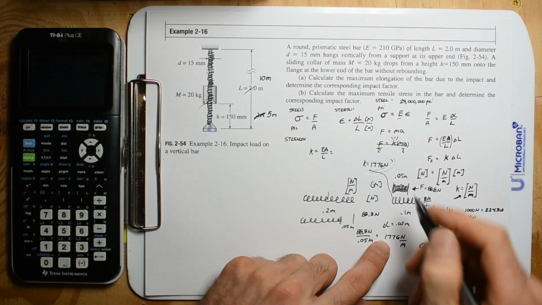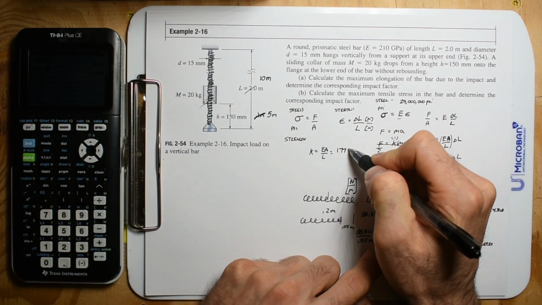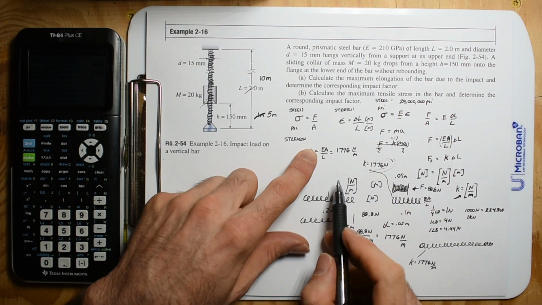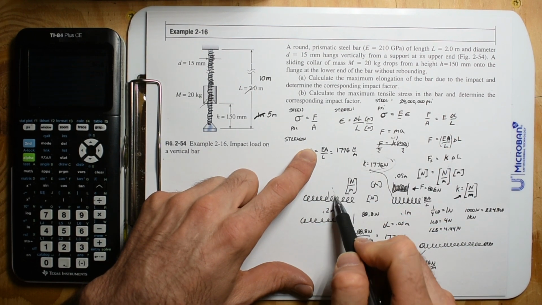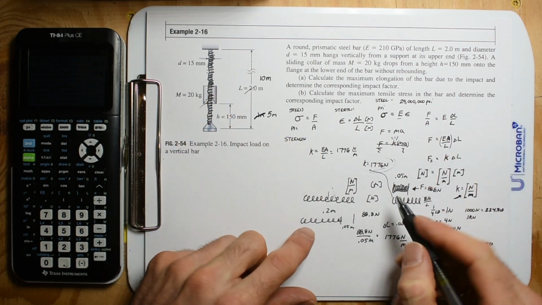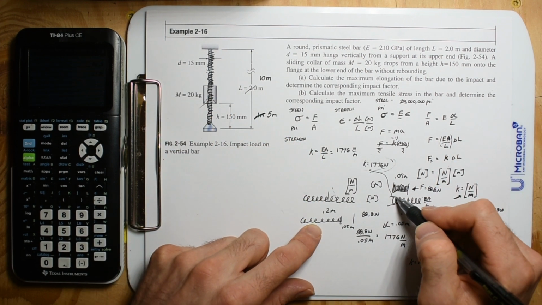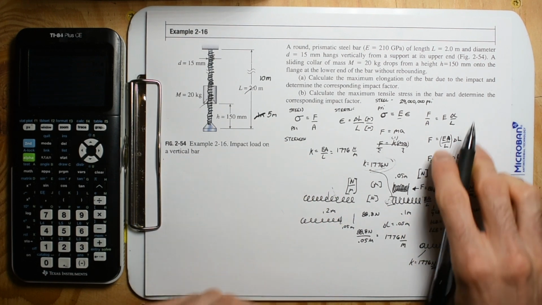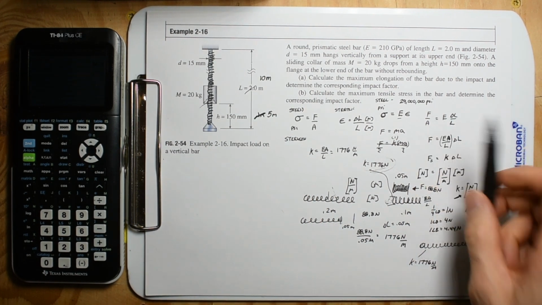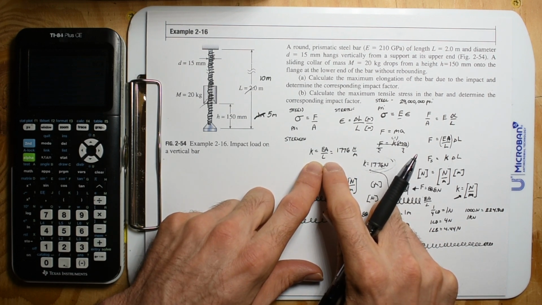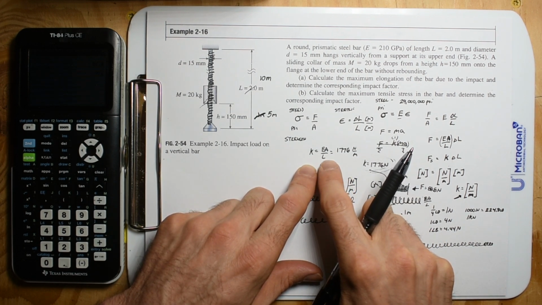And in this case, we have 1,776 newtons per meter. And we're going to keep the same material, that's the E part. We're going to keep the same theoretical area, because it's going to be the same material with the same diameter. The only thing that we're going to be changing is the length.